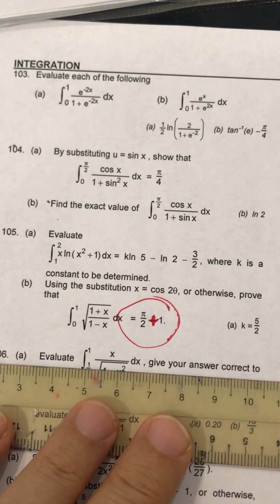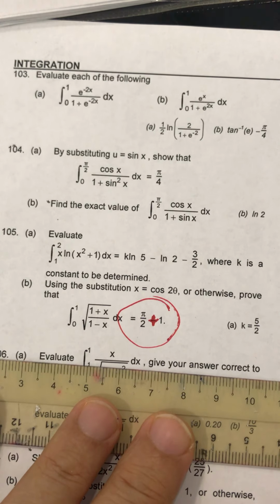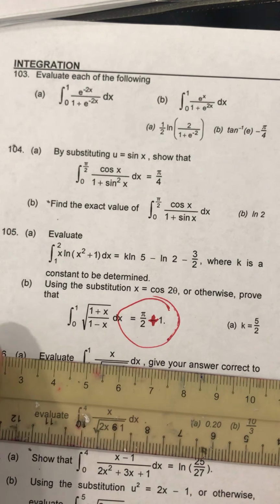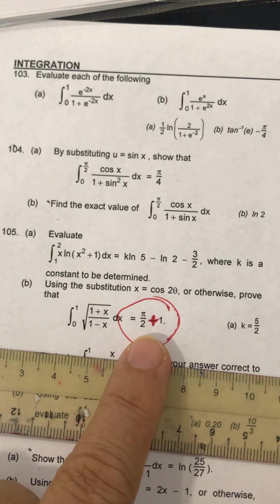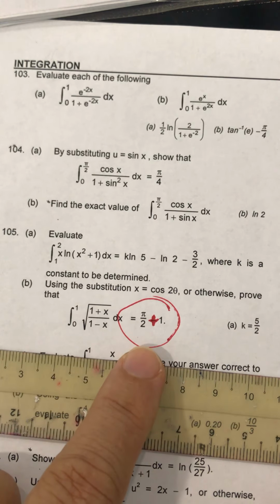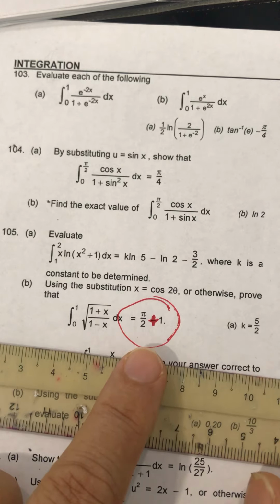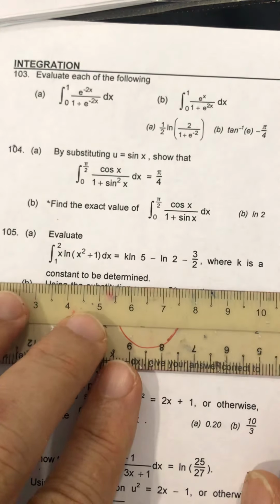Okay, look at question 105, 105a. Okay, before that you look at b. Actually this is plus, not minus. So you can change it, 105. Part b, actually the answer is plus, not minus. Okay, so I'm going to do part a.